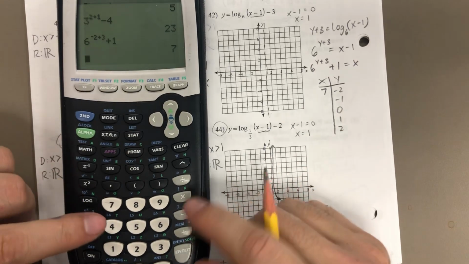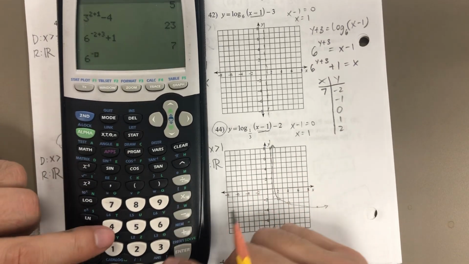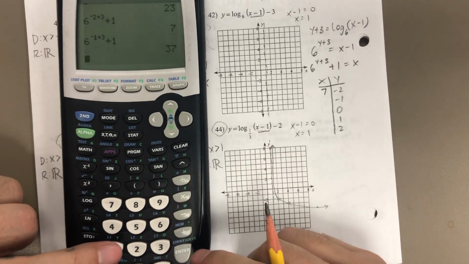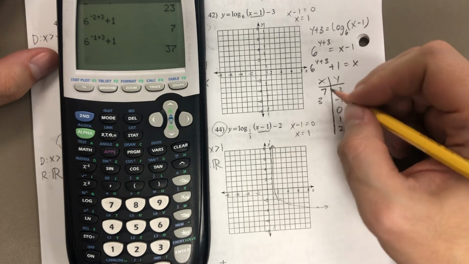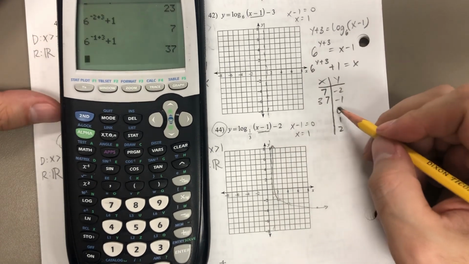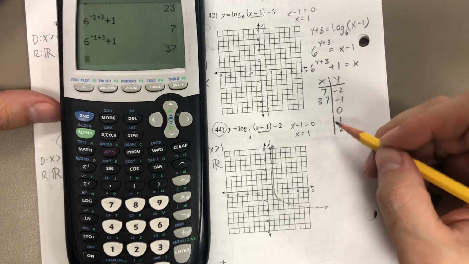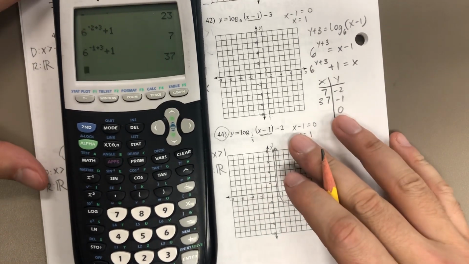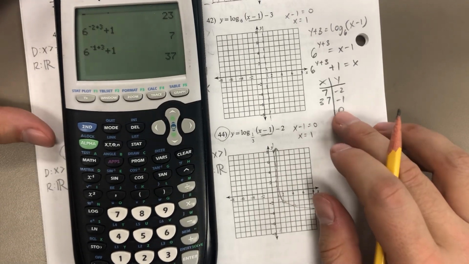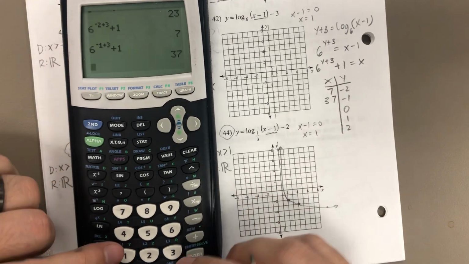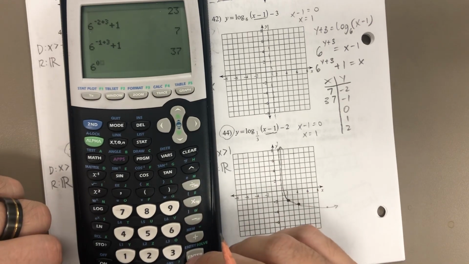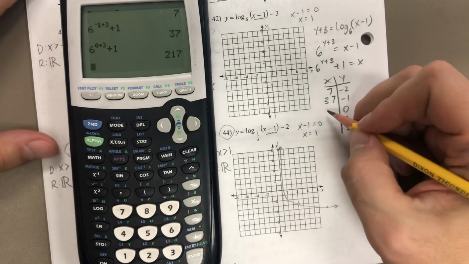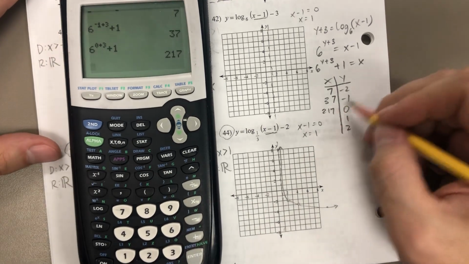All right, now try -1. So I've got 6 to the power of -1 plus 3 plus 1. I got 37. Oh boy, so that's already huge. So that means the more numbers I plug in this way, it's probably going to get even crazy big. If I plug in 0, it's going to get humongous still. So watch, 6 to the power of 0 plus 3 plus 1, 217. Yeah, yikes. So these points aren't even going to be on there.